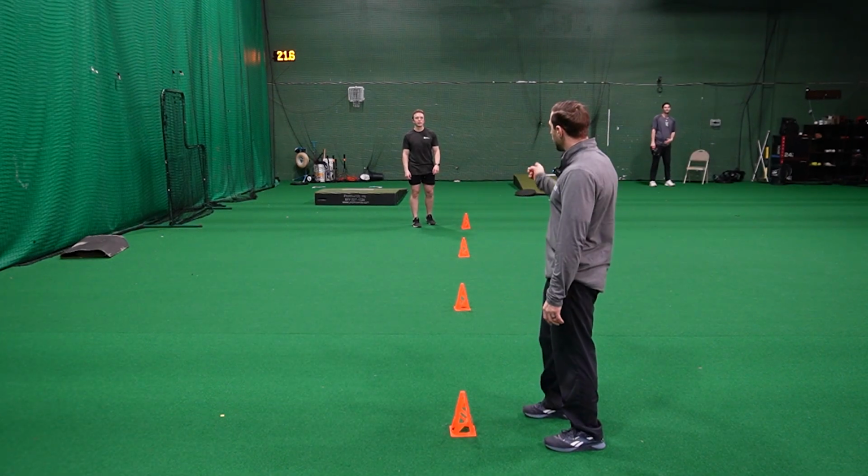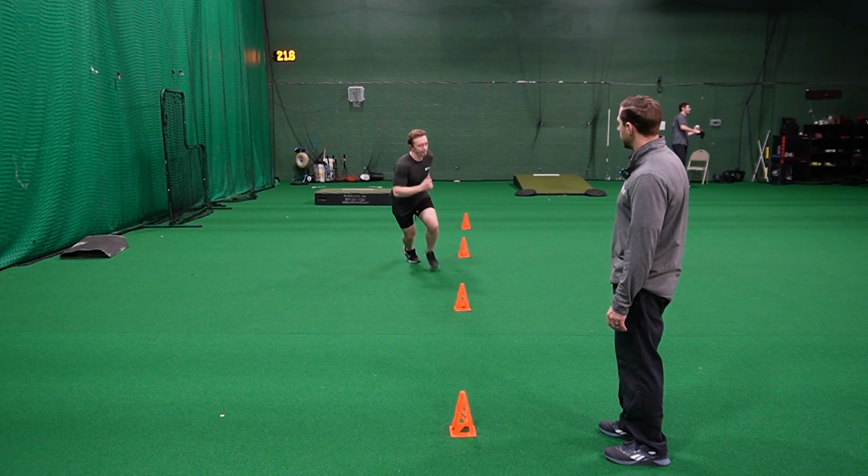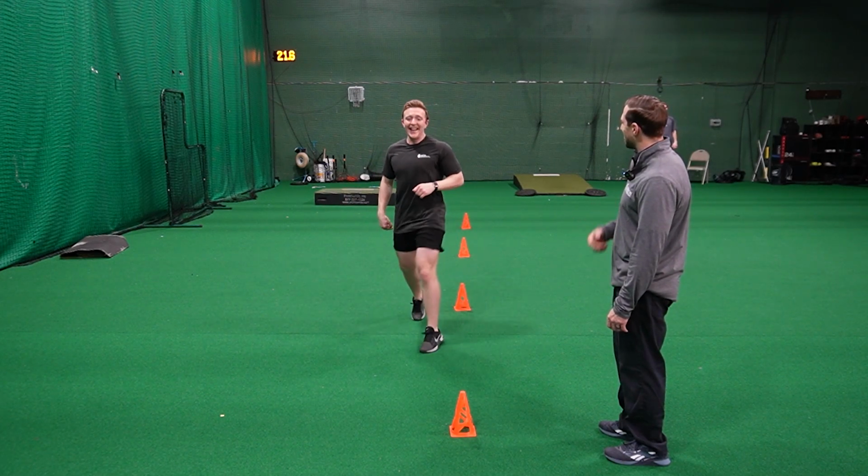So Jacob, go ahead and show me a crossover run here. Running 2 cones, cut, 1 back. Good, 2 cones forward, 1 back. A little too far, that's okay, and run it through, yeah.